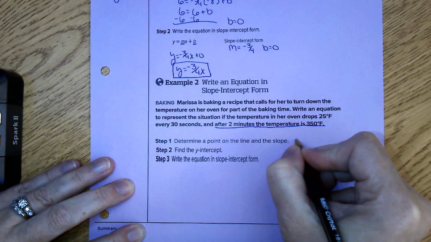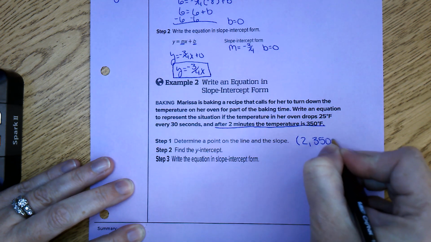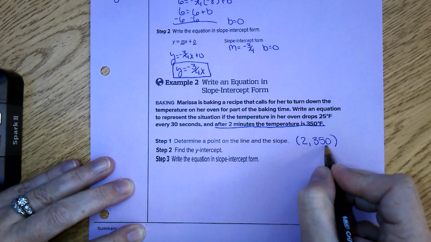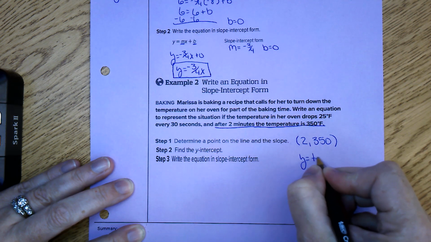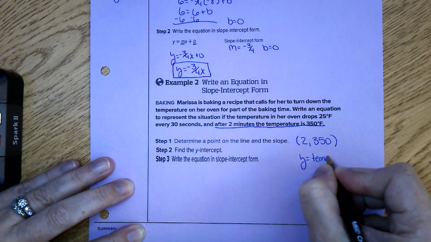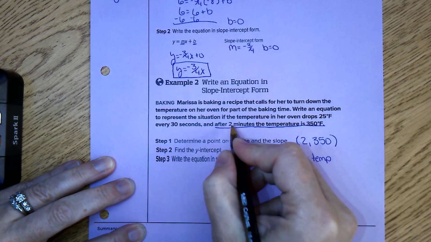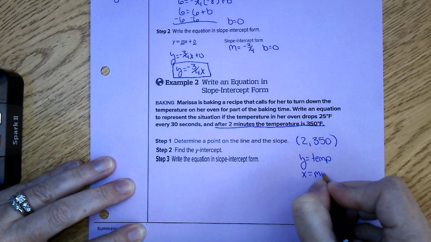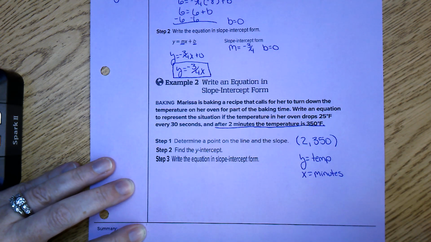So our point is (2, 350). So that puts our y as temperature, and our x is time in minutes. Okay? So far, so good.